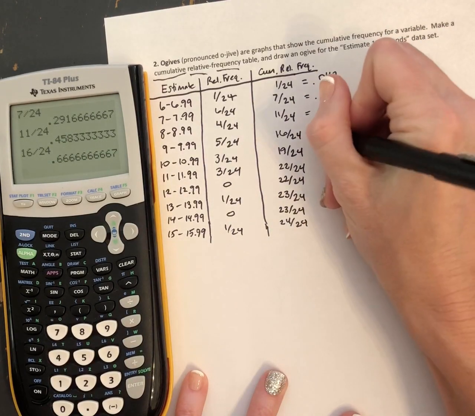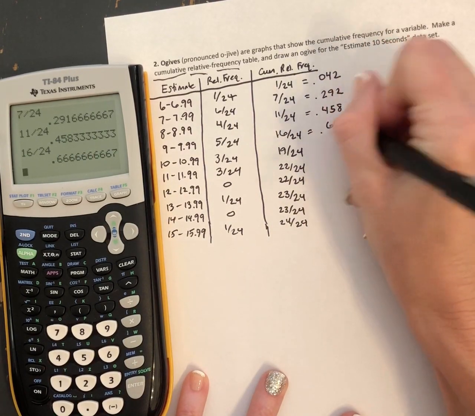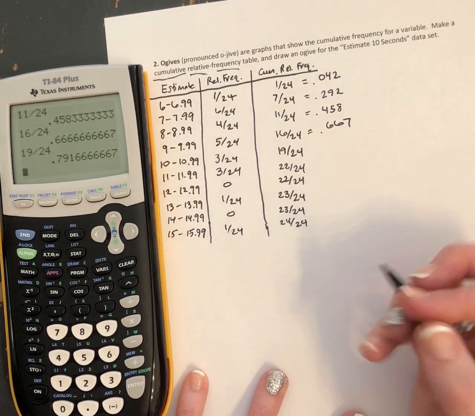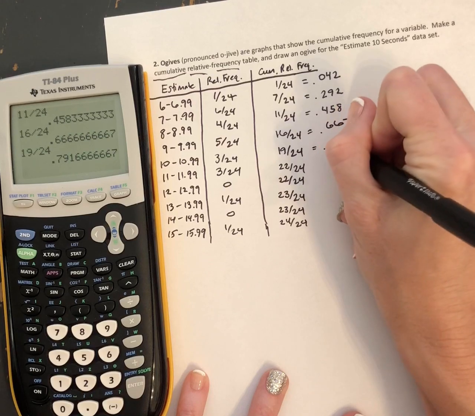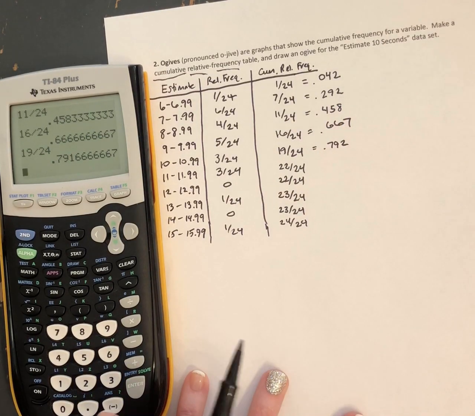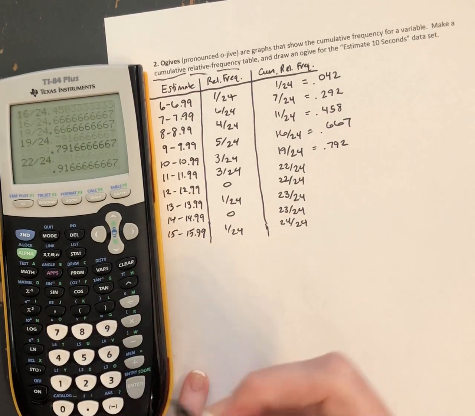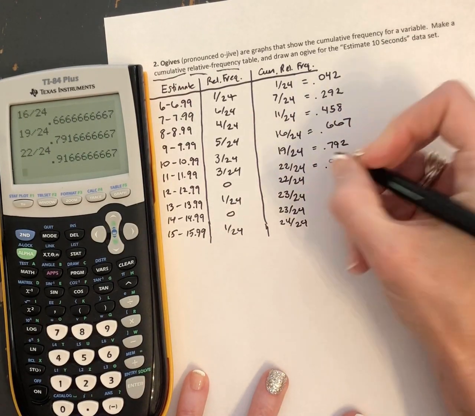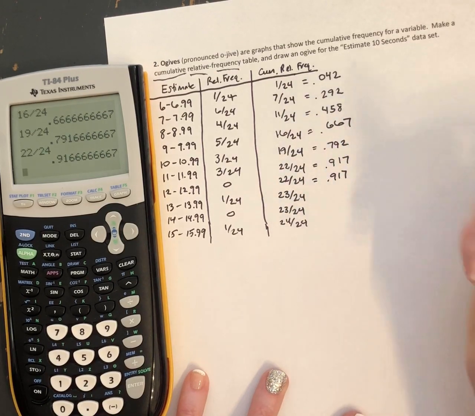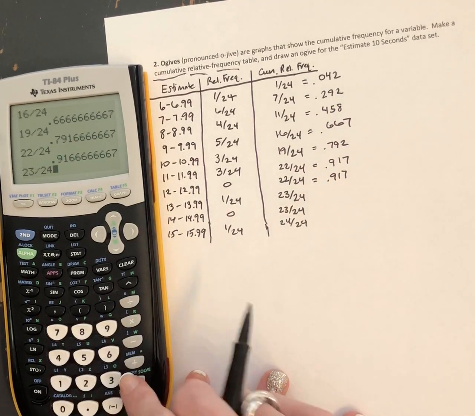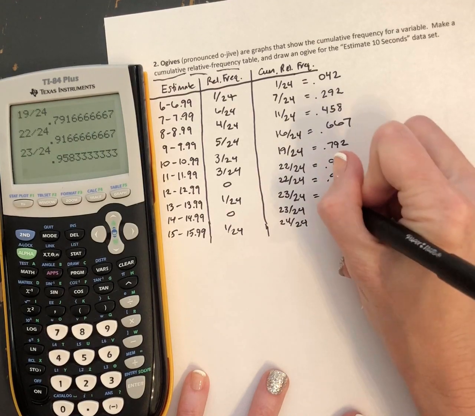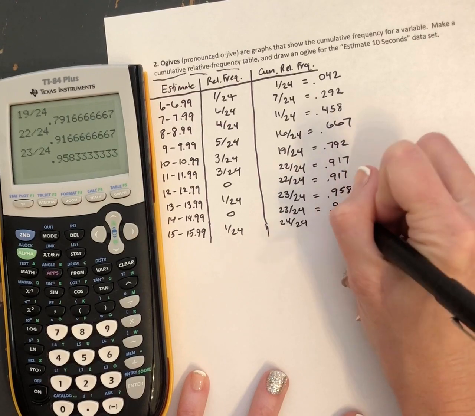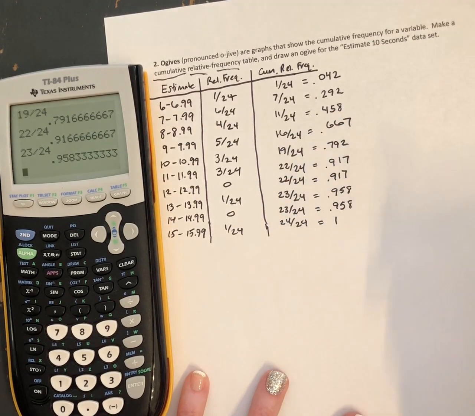16 out of 24 is about 0.667. 19 out of 24 is about 0.792. 22 out of 24 is about 0.917, and then we stay there. And then 23 out of 24 is about 0.958, and we stay there. And then finally get up to 1.